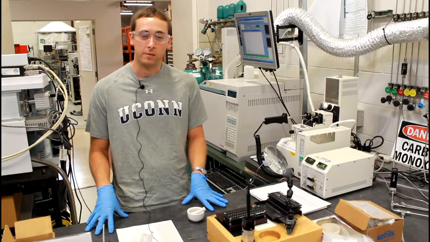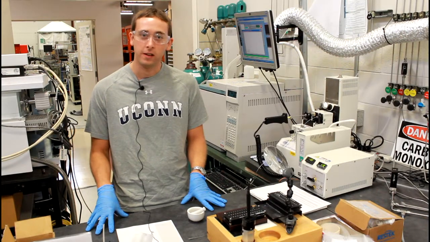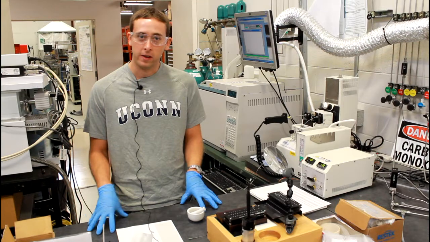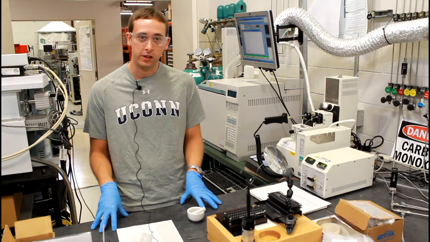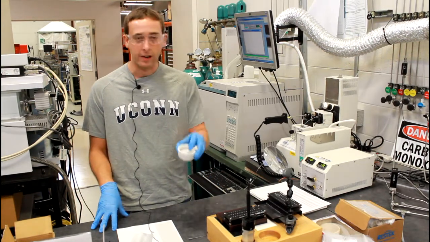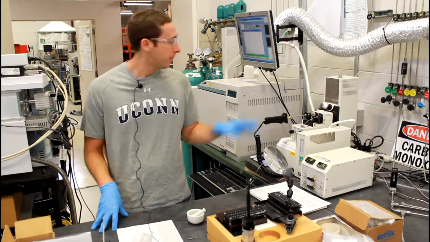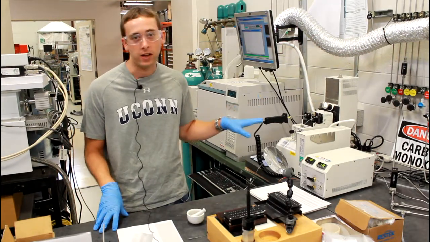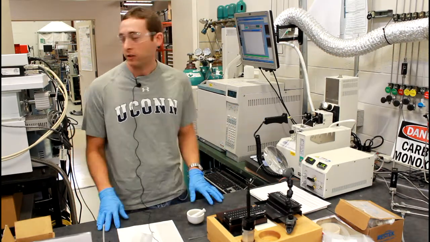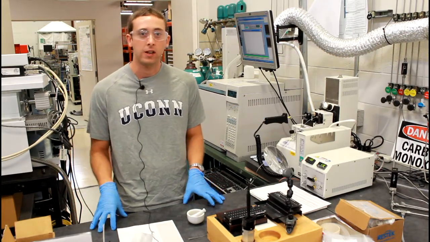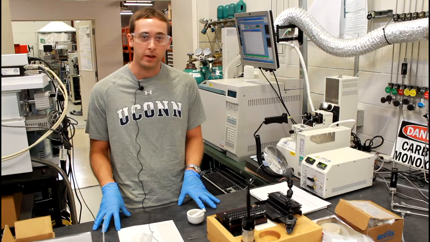Hi, I'm Steve. I'm a chemical engineering undergrad here at UConn. Now that the other members of my group have finished processing the zeolite, they've given it to me, and I've mixed it up with our biomass, which is miscanthus today, put it into the pyroprobe, pyrolyzed it, and from the gas chromatograph and mass spectrometer, we can see how well that zeolite worked at cracking the biomass.